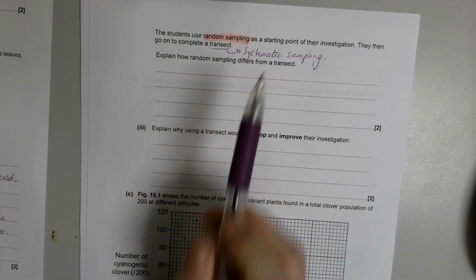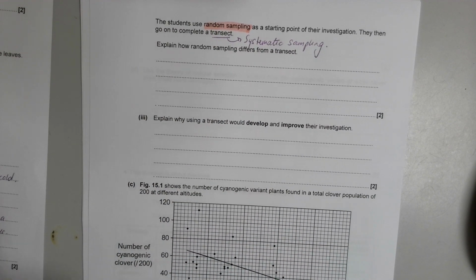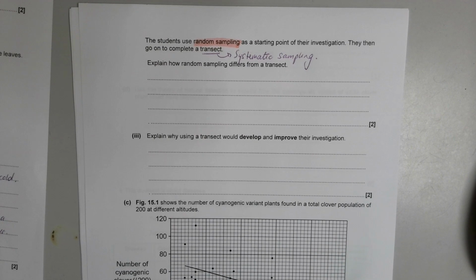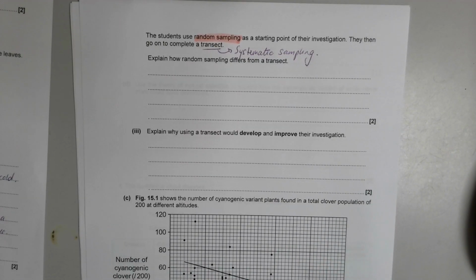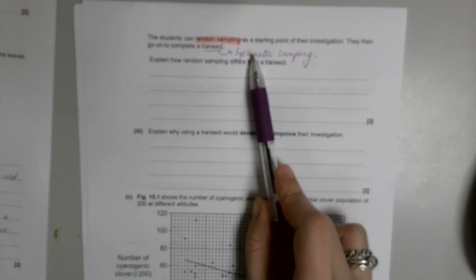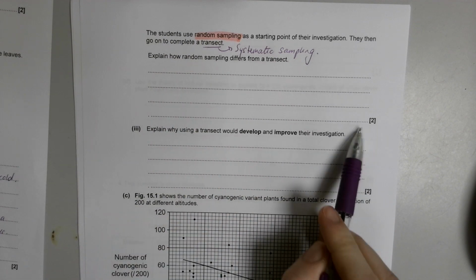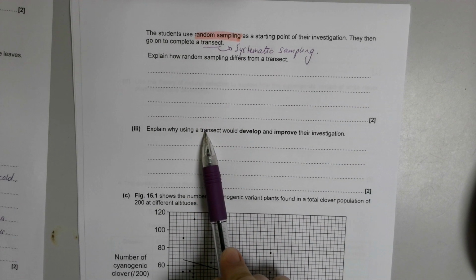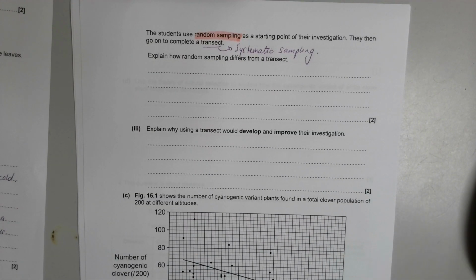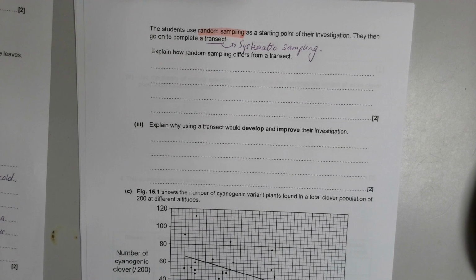Explain how random sampling differs from a transect. So random sampling, remember, is used when you're trying to estimate the total population from an area, whereas systematic sampling, you use when you're trying to find a trend or a pattern in your data. So here, 2 marks, not too many things to write, but you just need to highlight the differences between the two.